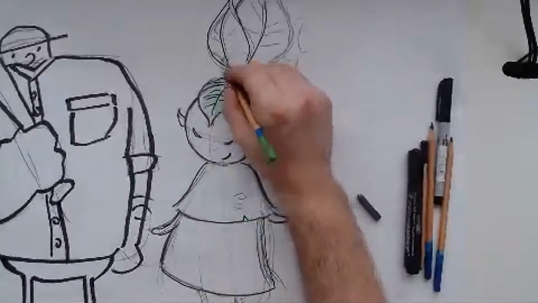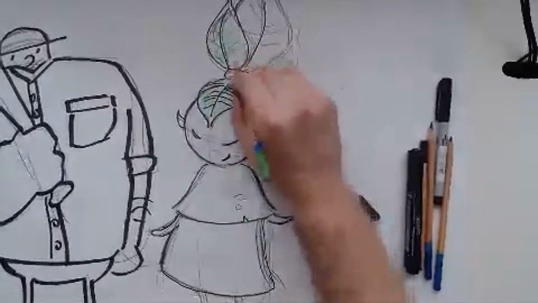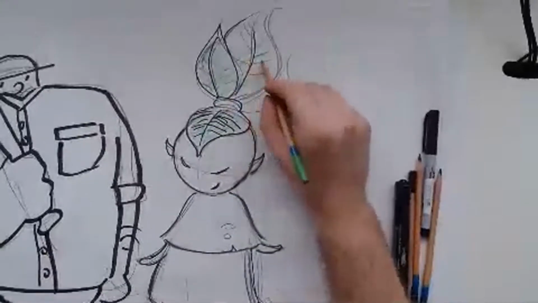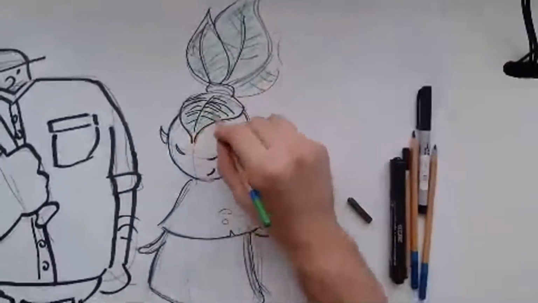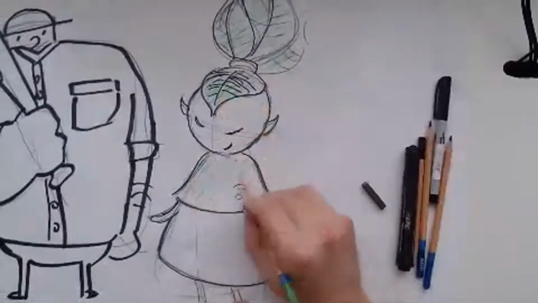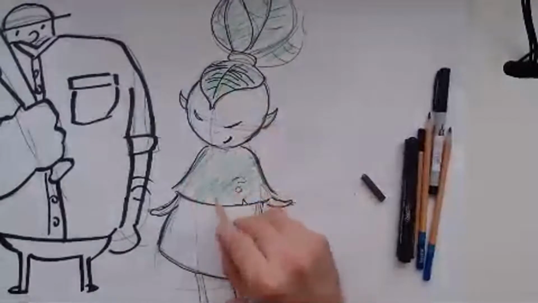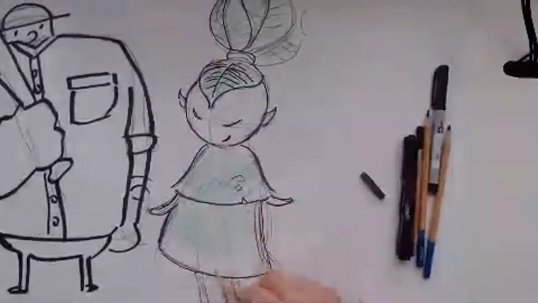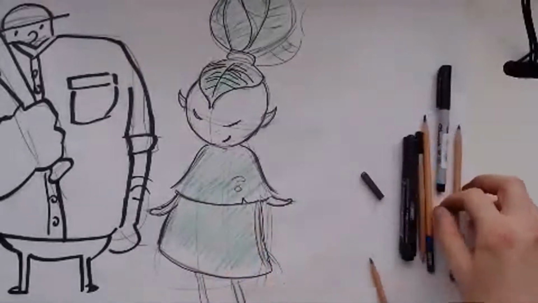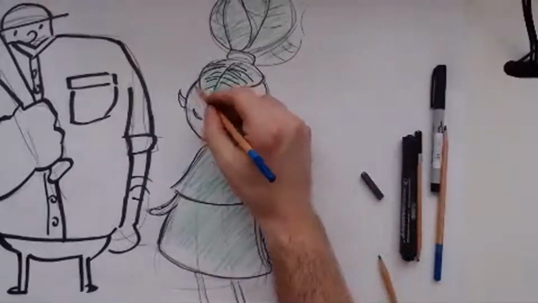Sort of brighten that up a bit. And maybe I'll do the face kind of a bluish.